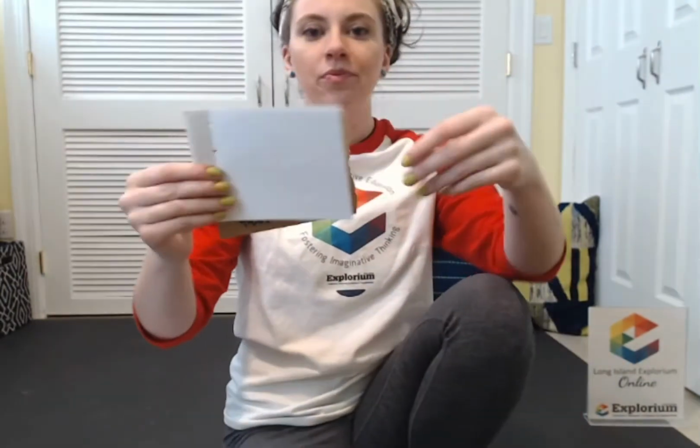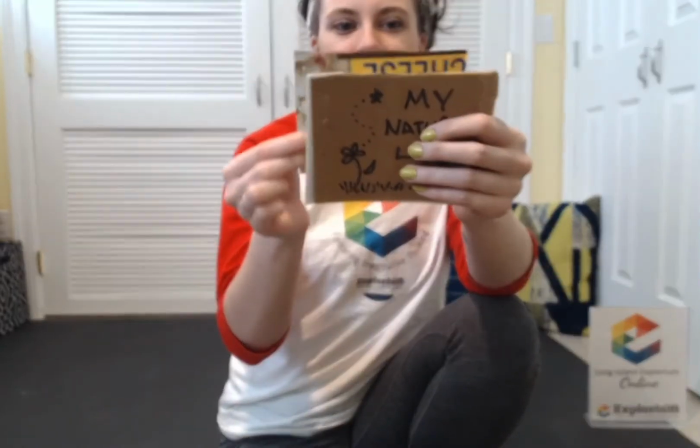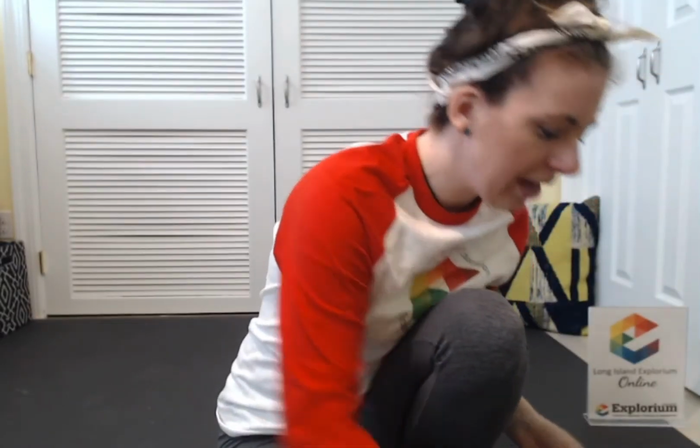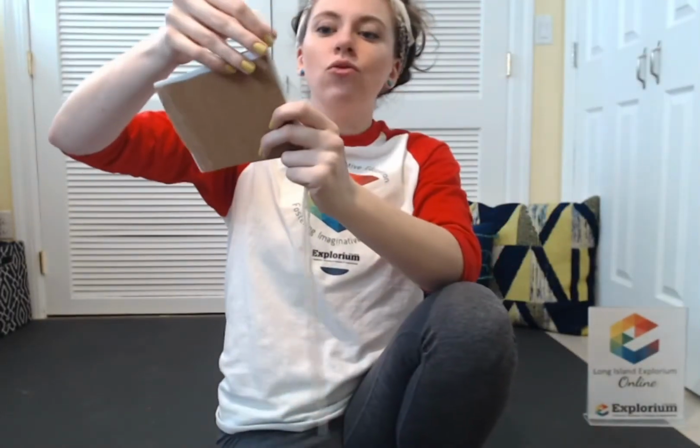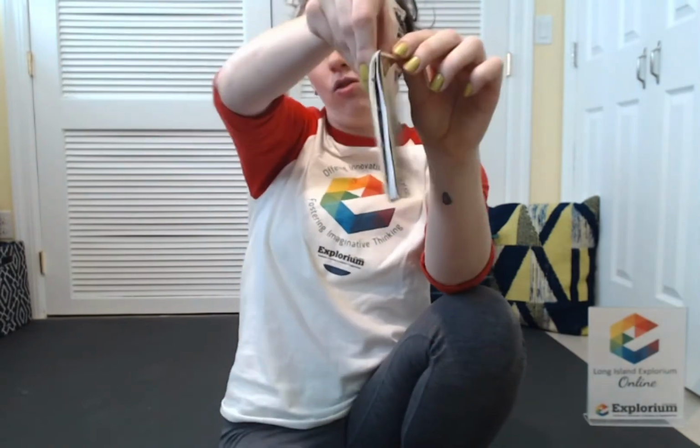Here's what you're going to do. Take your front cover, then take all of your papers and put them right behind it. Then take your back cover and put it right behind that so we have a little sandwich. Good? Okay, then we're going to need our piece of yarn. Your piece of yarn or string should, if you fold it in half, be able to wrap around your book 2 times. So 1, 2. That's long enough. If you want to make it longer, that's fine too.